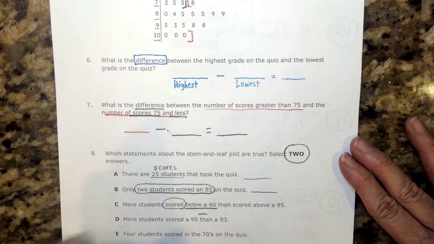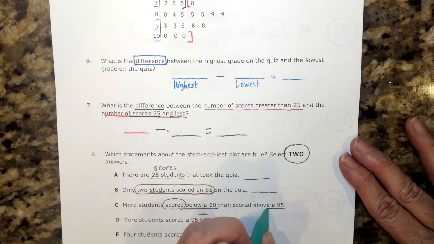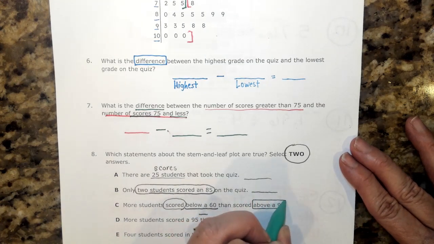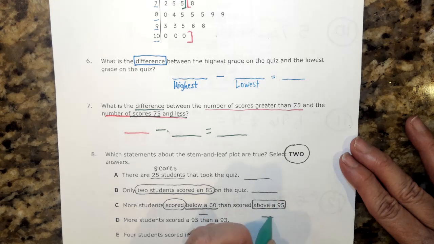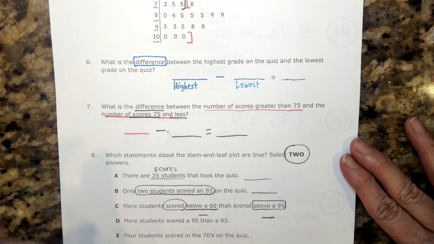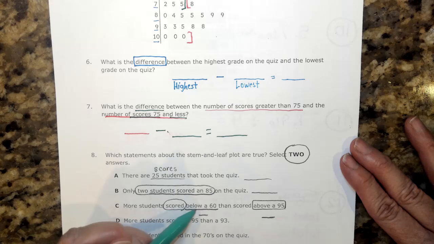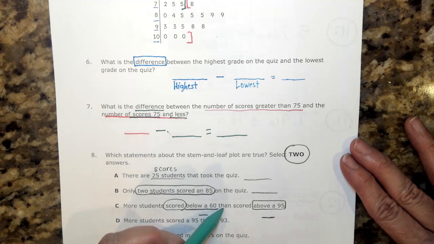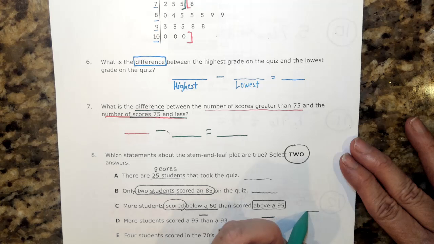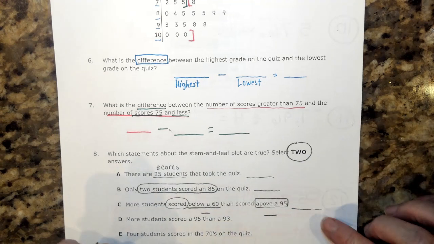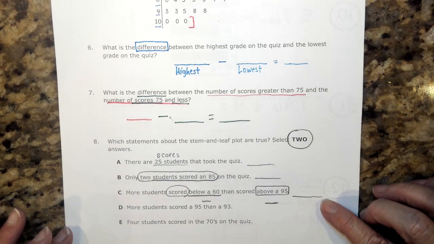Then I'm going to go back and count the scores that are above 95 and write that here. And if more students scored below 60 than scored above 95, I would write true. But if that's not true, I would write false. Do that now.